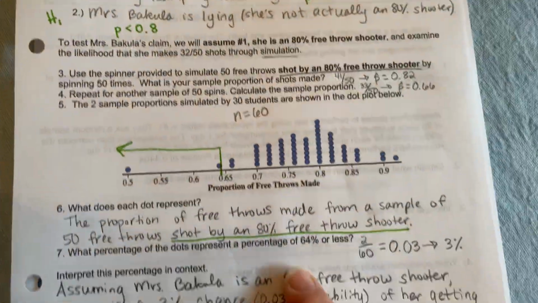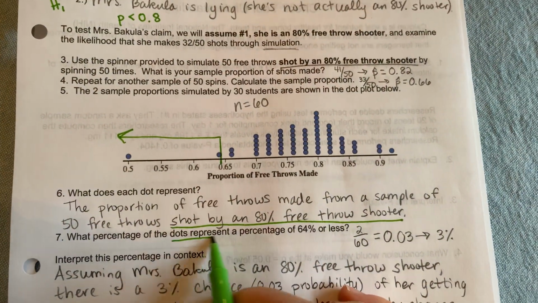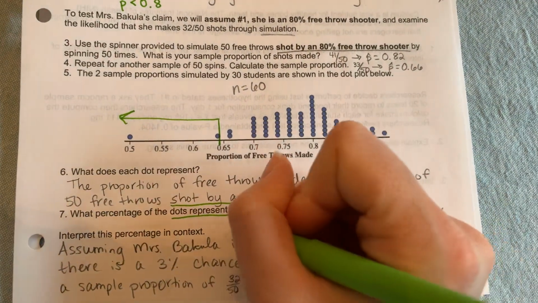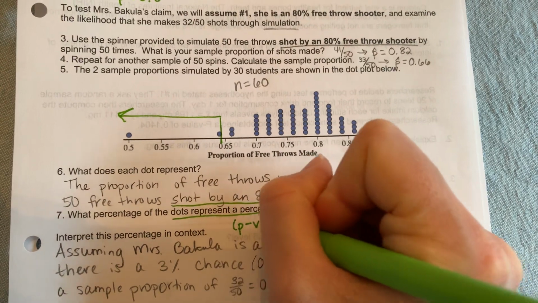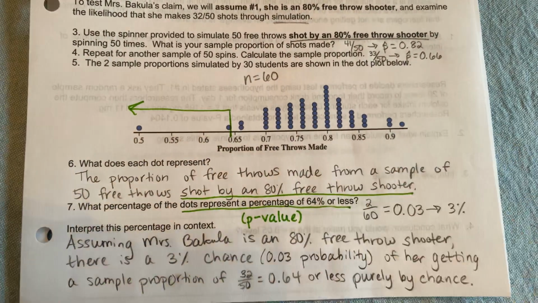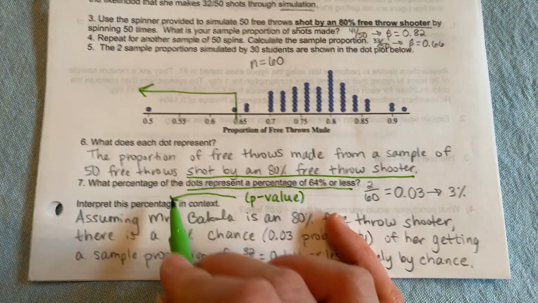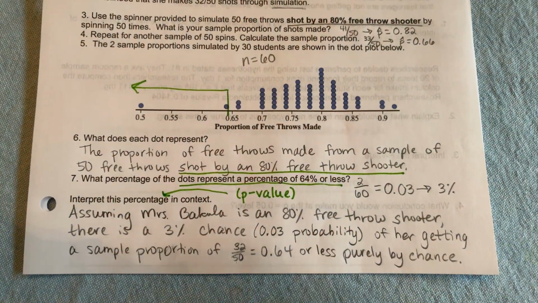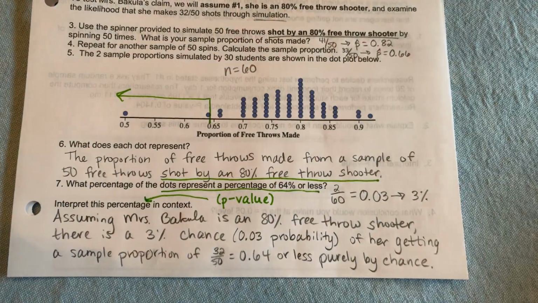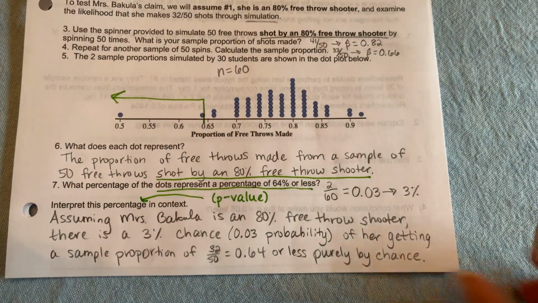This percentage right here, the dots that represent a percentage of 64% or less, that gave us our p-value. And so when we were interpreting that percentage, we were interpreting the p-value in context. And so you'll see interpretations like this a lot as we move through the notes, interpreting the p-value.